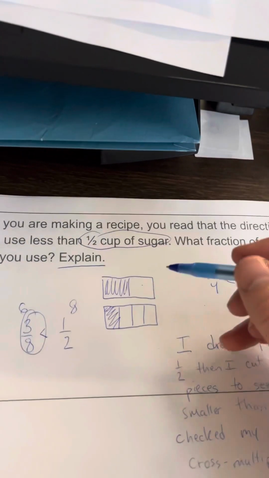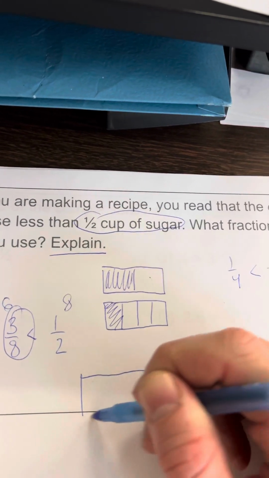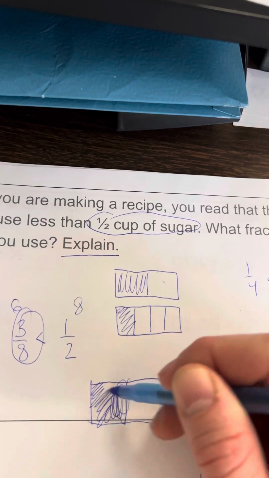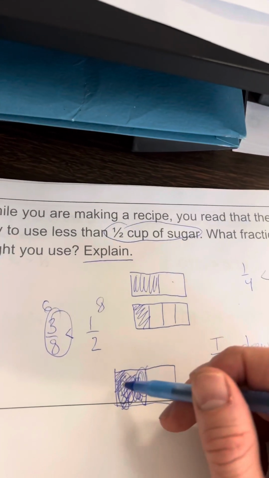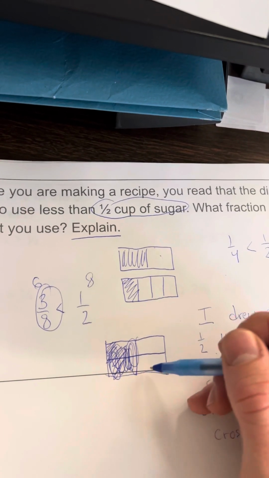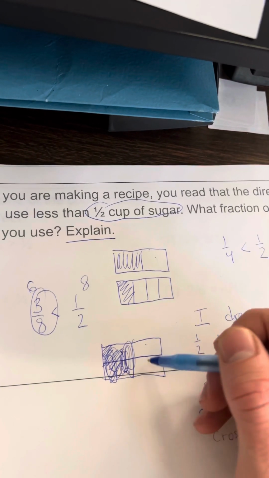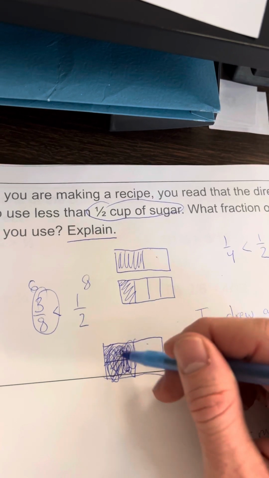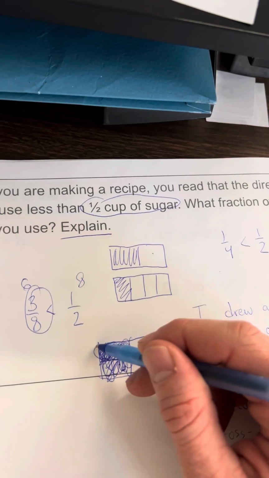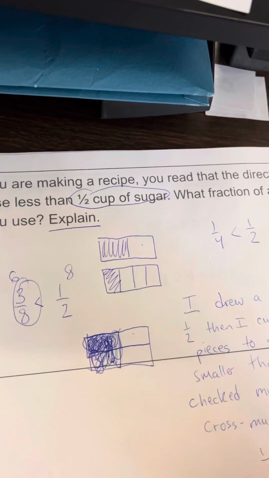My only thing I would say to look out for is if you drew 1/2, and then you cut it into smaller pieces, here I see I have 2/4 colored, and I do, but 2/4 is equal to 1/2, right? So that's not a good answer. 2/4 is not less than 1/2. I would have to figure out that just one of these pieces is less than 1/2, so 1/4.